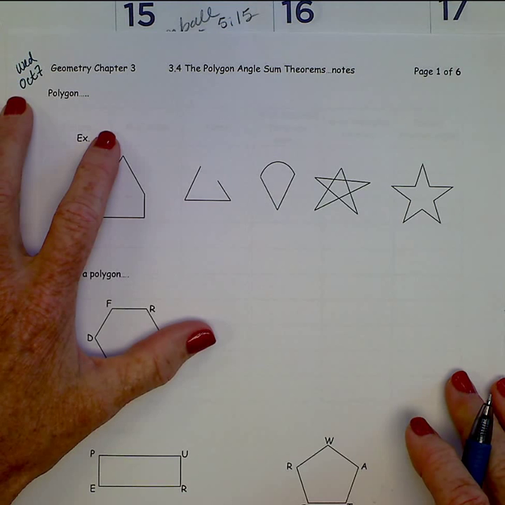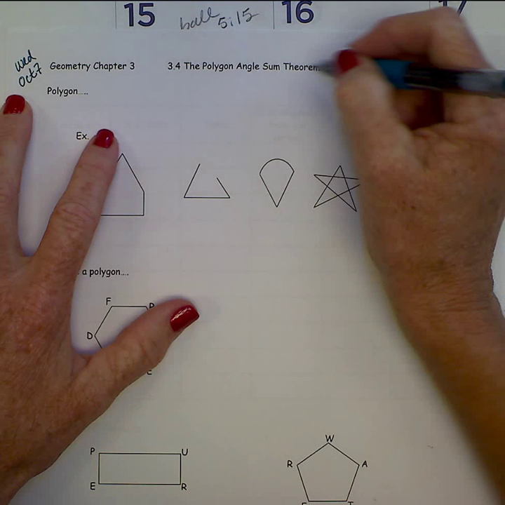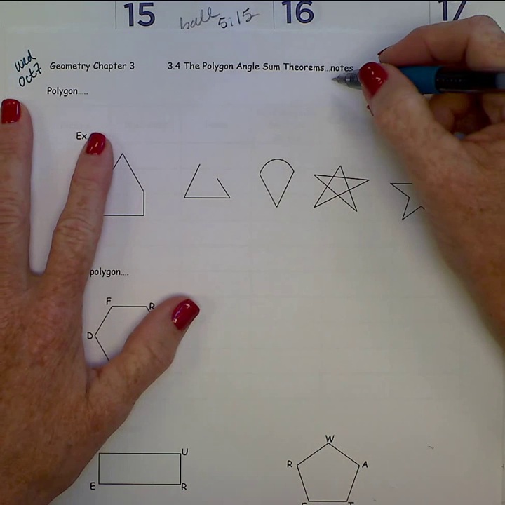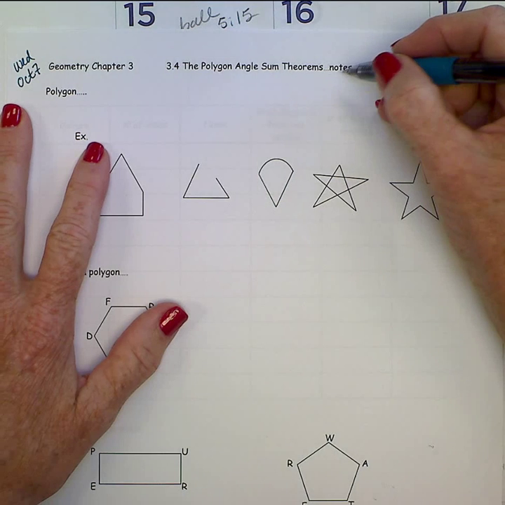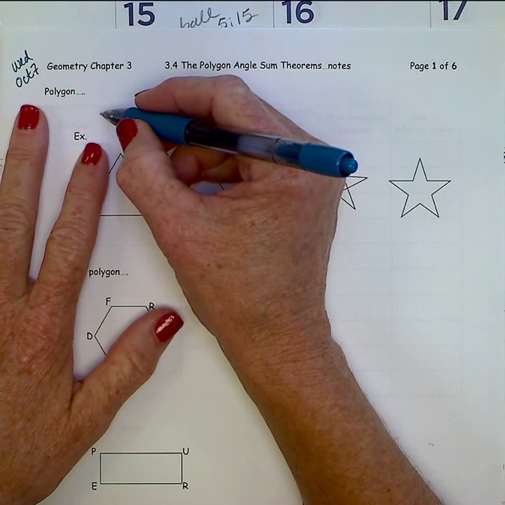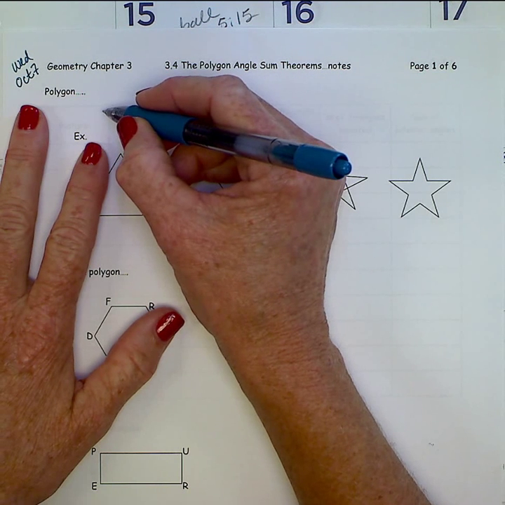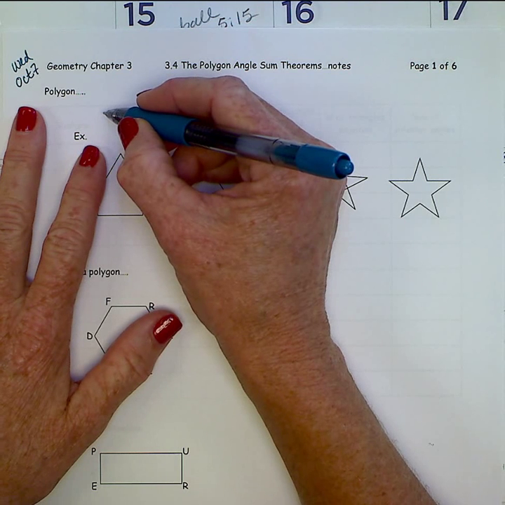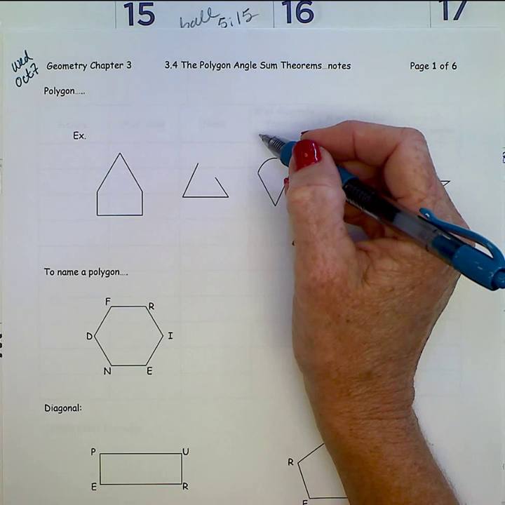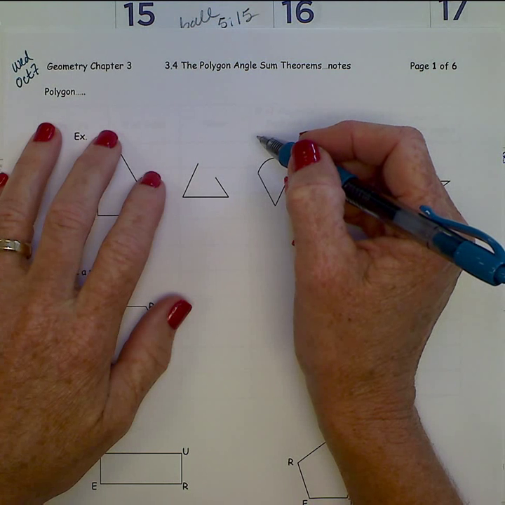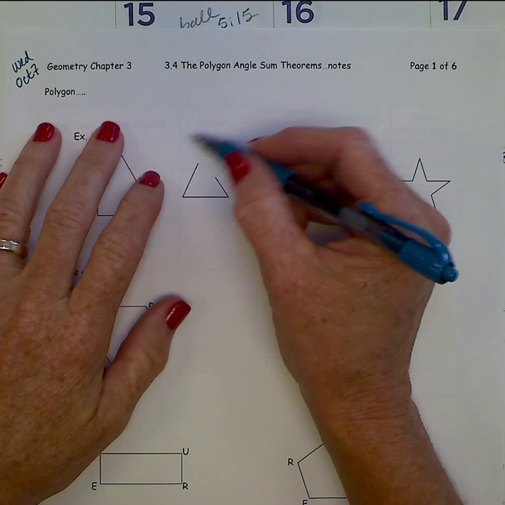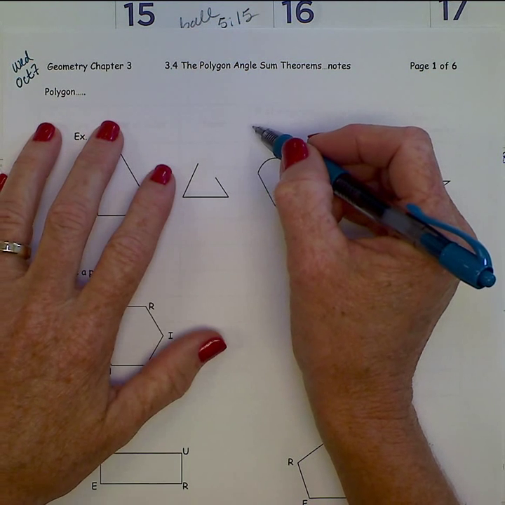And we are going to be doing the polygon angle sum theorems today. I am going to go kind of quickly, so you can stop this or have Mr. Farina stop it at any point. It's also up on YouTube, so you can search for it on YouTube if you miss something.